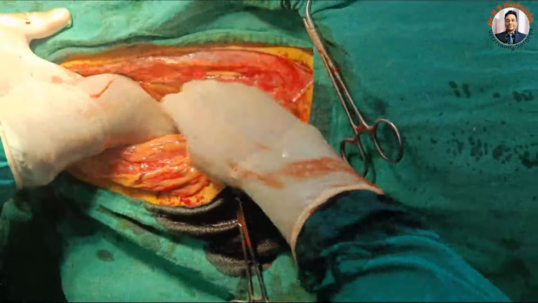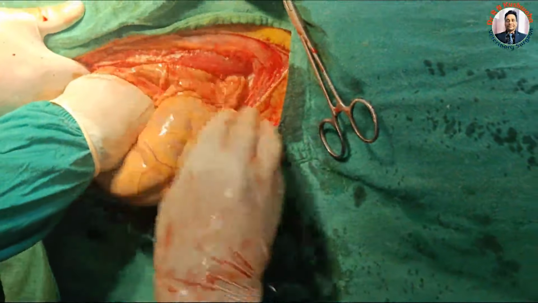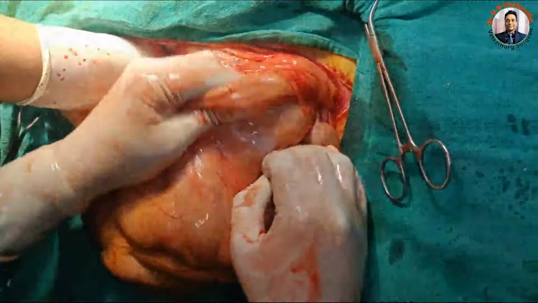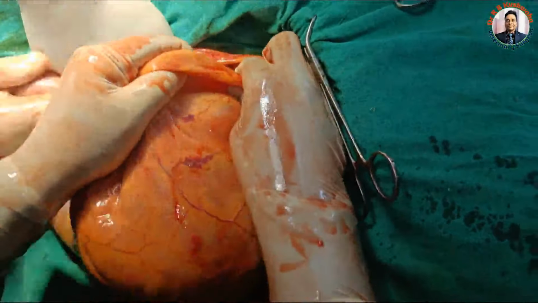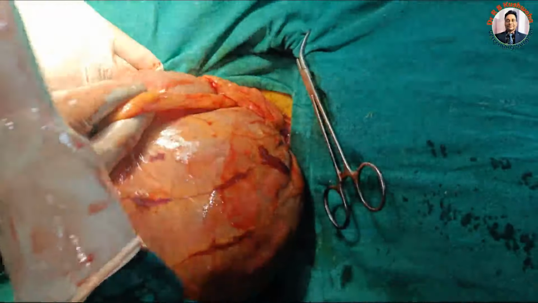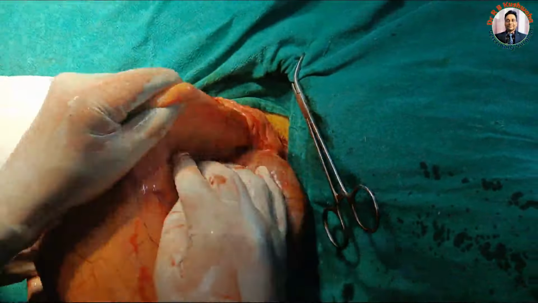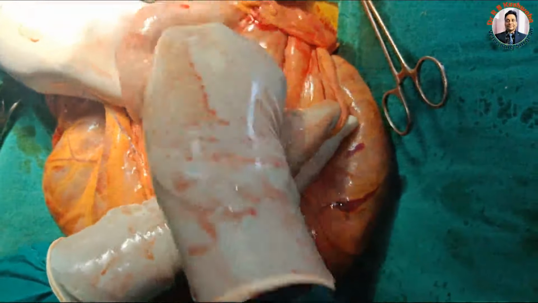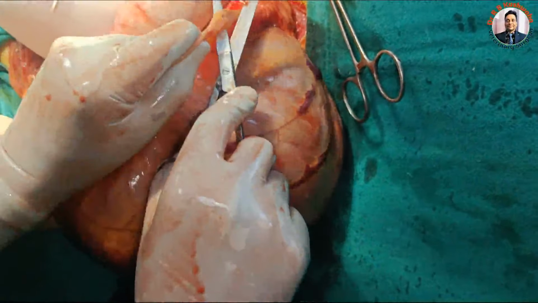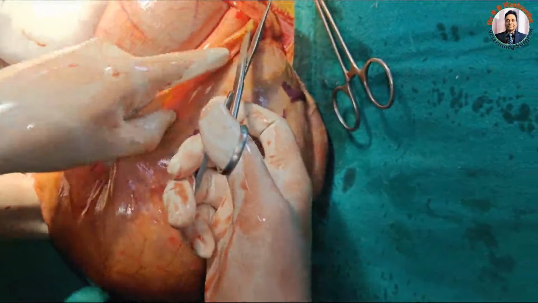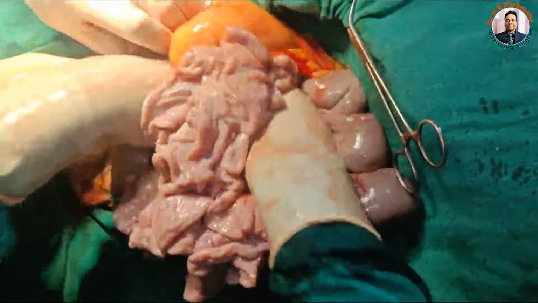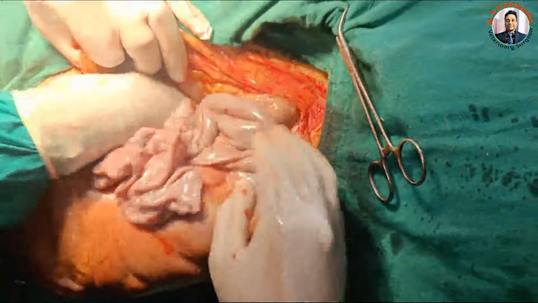We have to separate it because the omentum is over the uterus. Give the scissors. So this is the omentum. Now you could see this omentum has covered the intestine. Now you could see the intestine is coming through this incision.